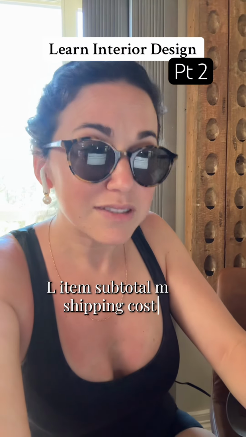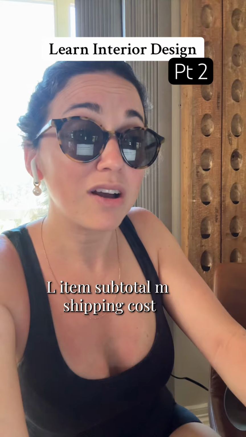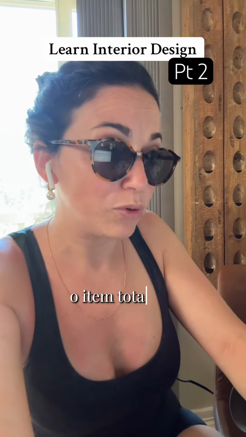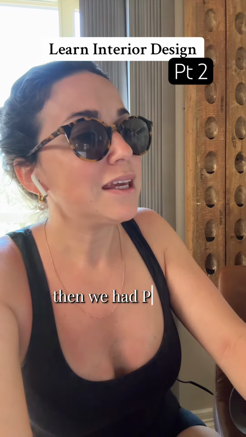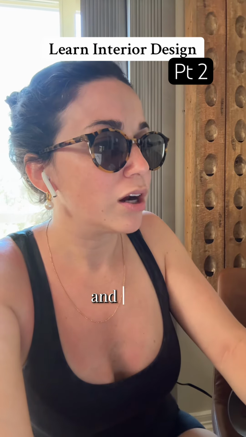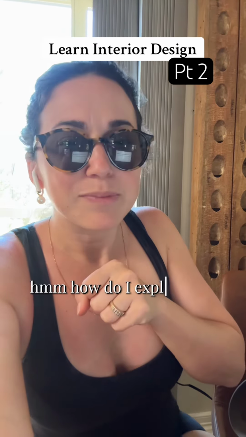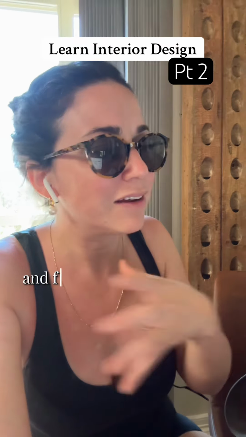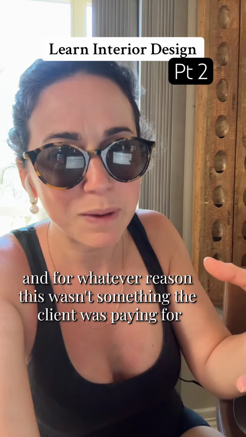L, item subtotal. M, shipping cost. N, tax, sales tax. O, item total. Then we had P, Q, and R. How do I explain? P was whether or not it was our expense to pay for. For whatever reason, this wasn't something the client was paying for.